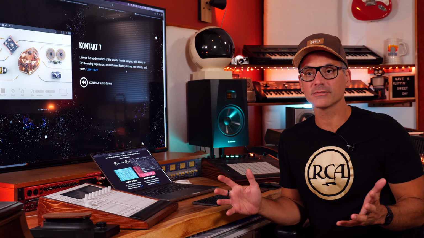I do tons of composition for film, and I would often need an accordion or maybe some kind of glockenspiel or a celesta or something like that. And having all of those instruments in Kontakt is so important, and they haven't been updated in a really long time. So we'll see how the new version of Kontakt is, how the new upgraded factory library is. I'm quite excited about that.